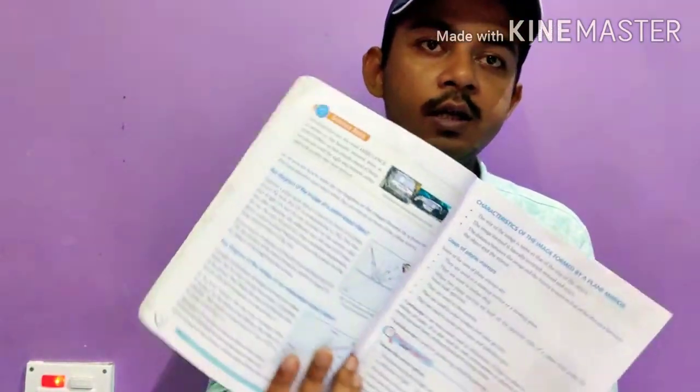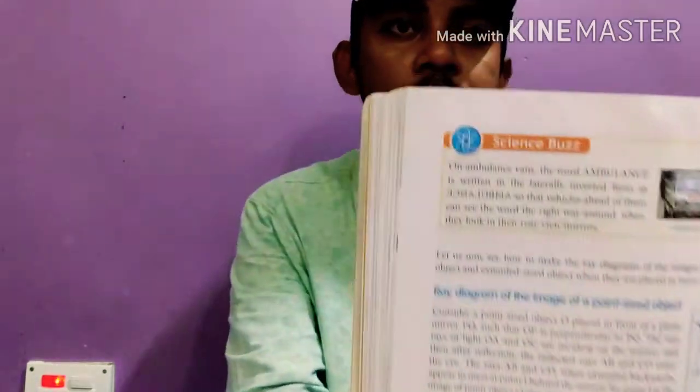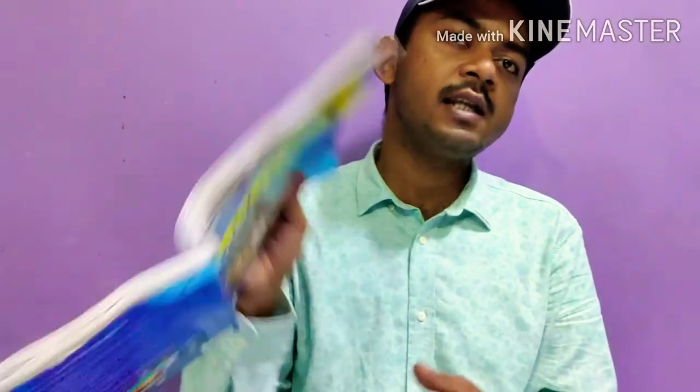If I show you this book here, although these cameras can rotate the things, if you take the book and stand in front of your mirror and try to read it, you will not be able to read it because things will be in reverse order. That's why in ambulances it is written in reverse order so that you can read it perfectly in the mirror. This is lateral inversion.